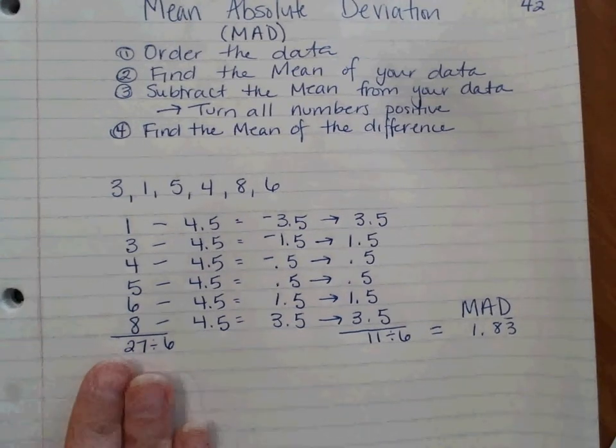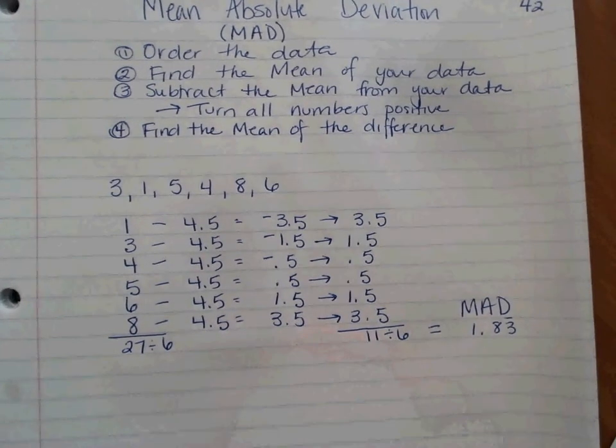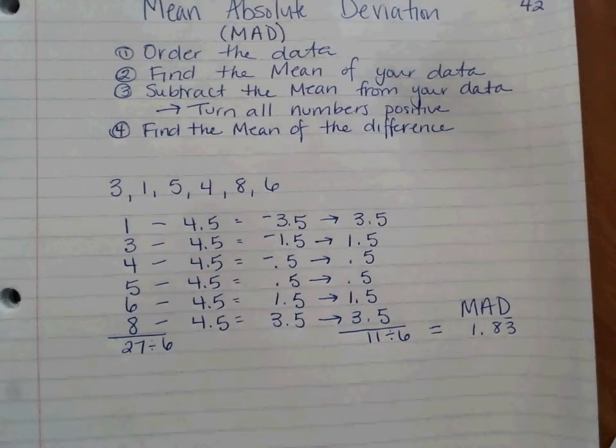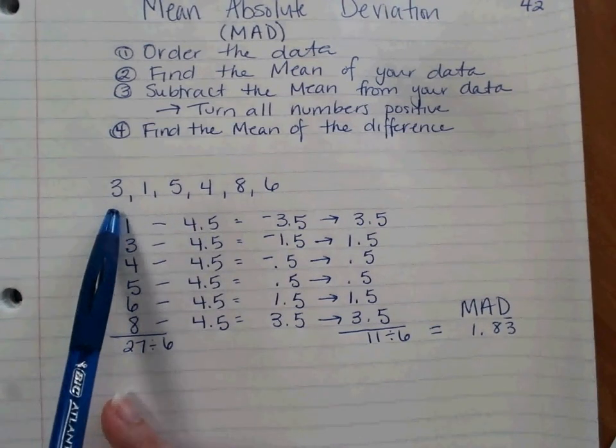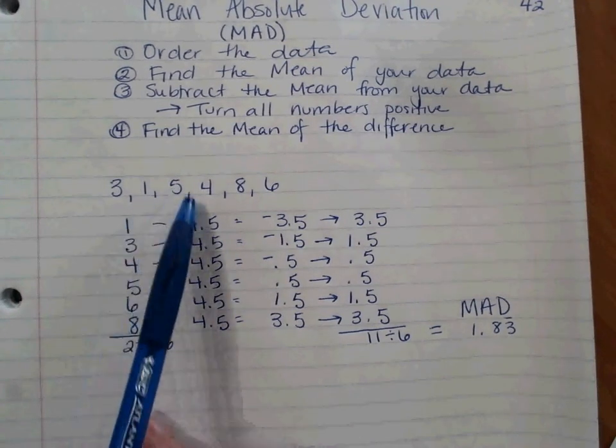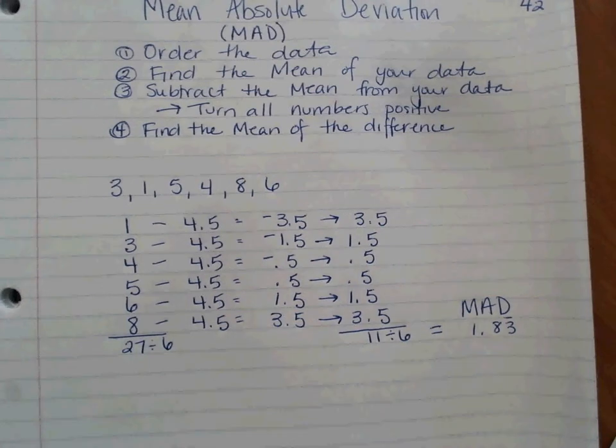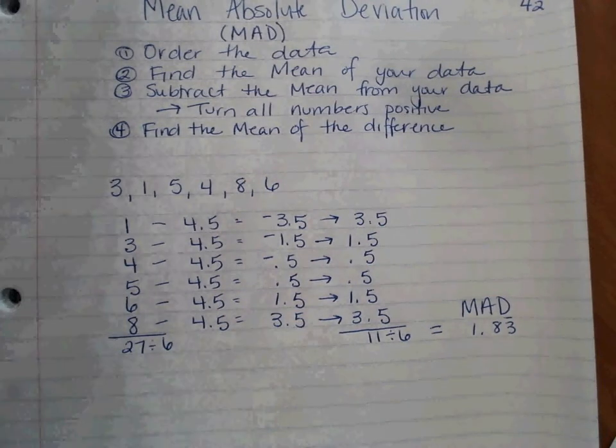So a lot of find the average, subtract, find the average again. A lot of different steps. I write a chart. Some people may say, okay, 4.5, so 3 minus 4.5 right here, 1 minus 4.5 right here, and then add them up again. It's really up to your preference on how you want to keep things organized.